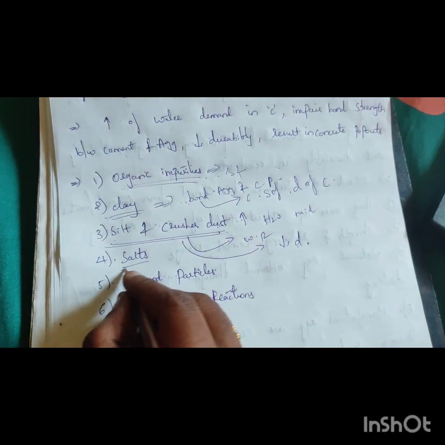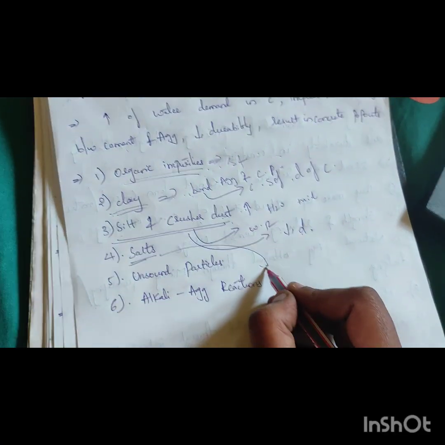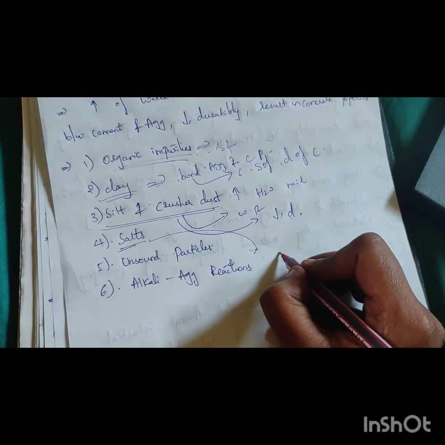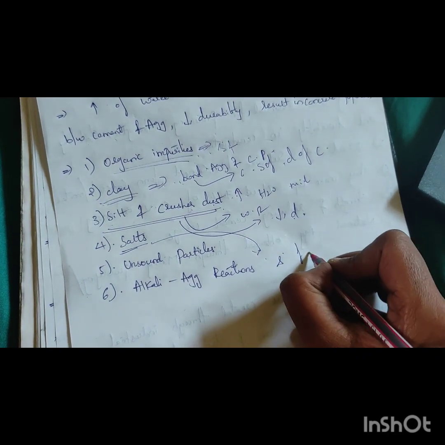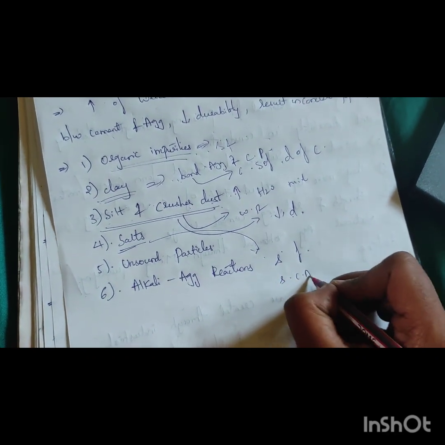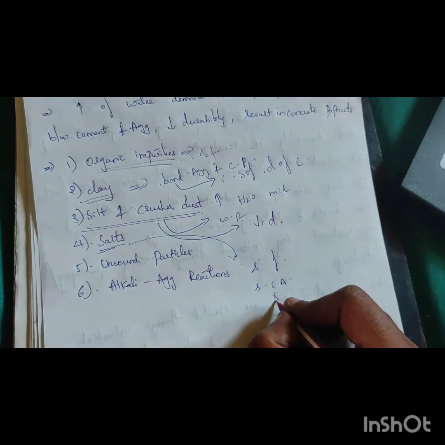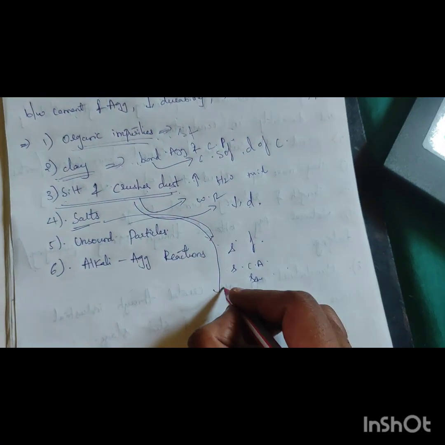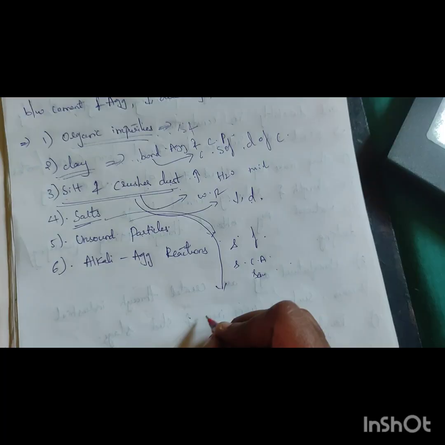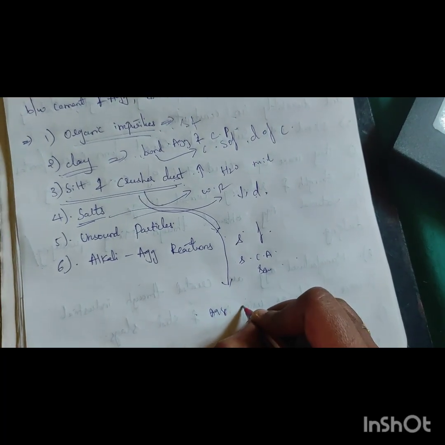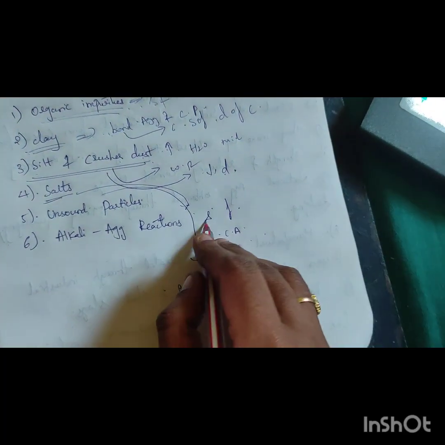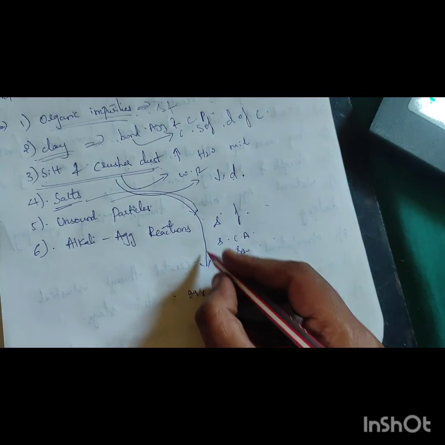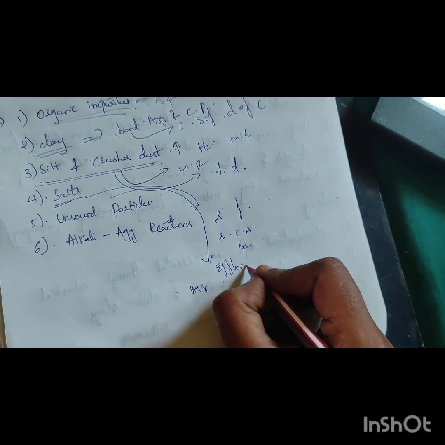Coming to salts, these are present in certain types of aggregates such as sand from the seashore, sand and coarse aggregate dredged from the sea or river, and desert sand. These salts in the aggregates cause reinforcement corrosion and also absorb moisture from the air and cause efflorescence.